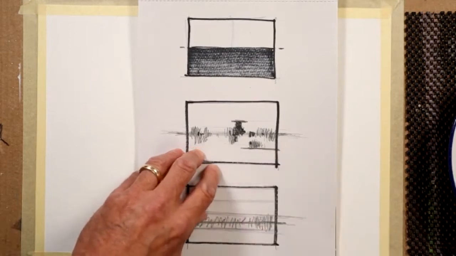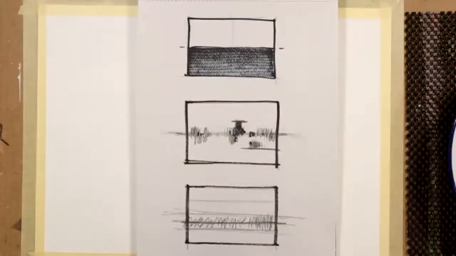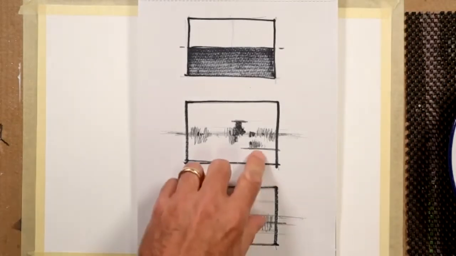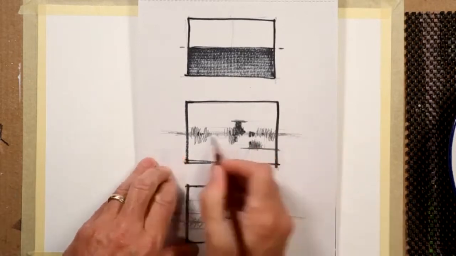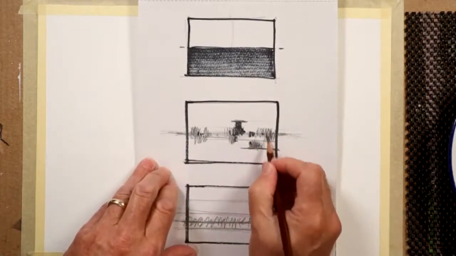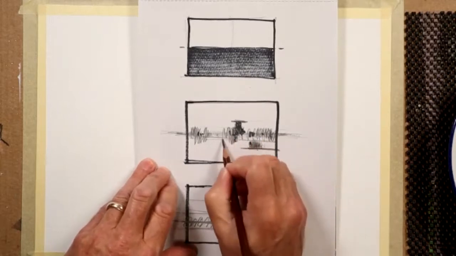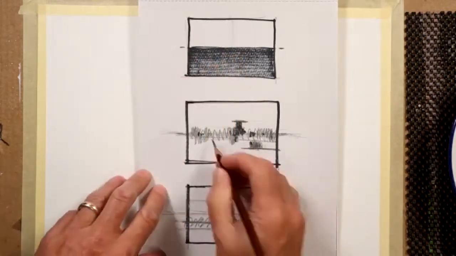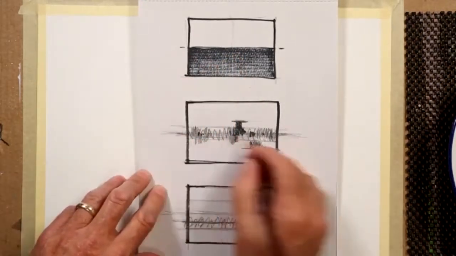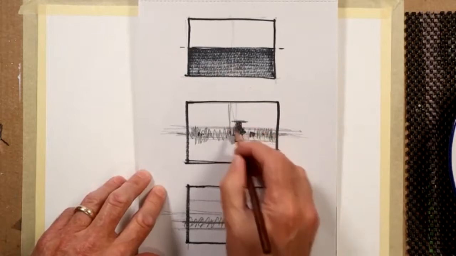Now, this is really important to be aware of. If you just kept everything central here by equal measurement off that central line, you're effectively just dividing that space up equally.